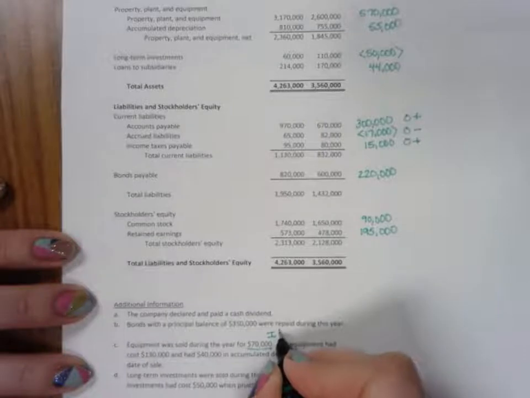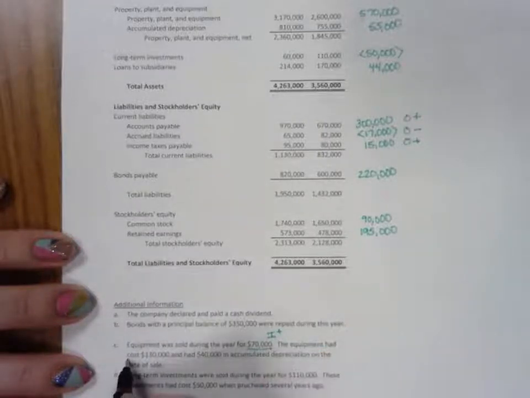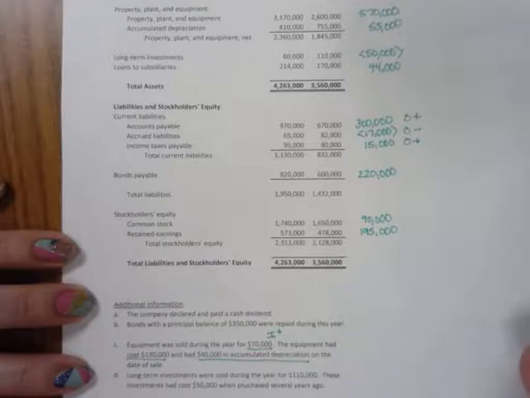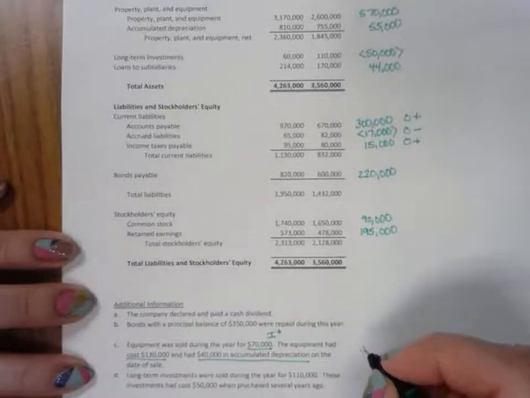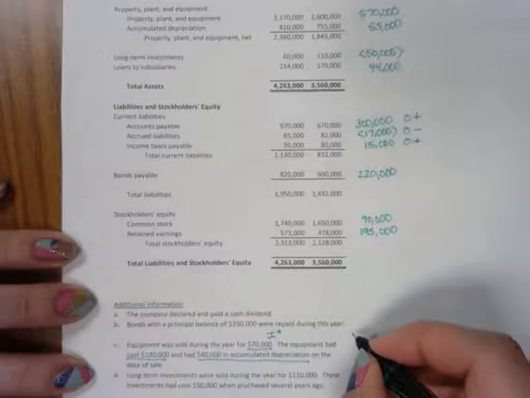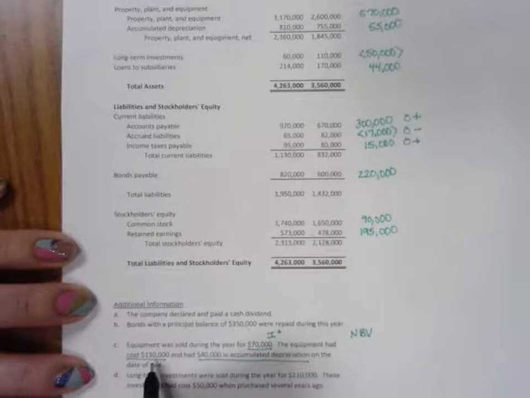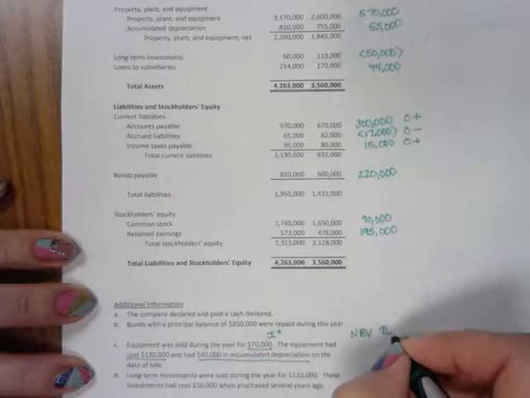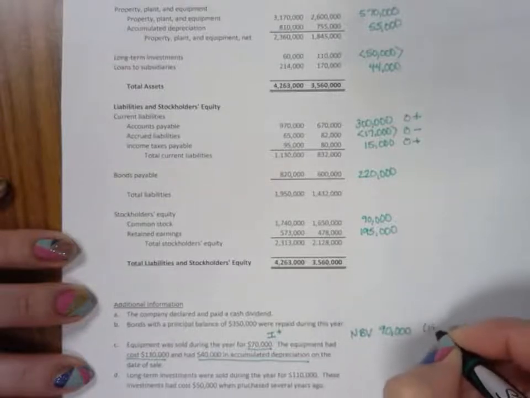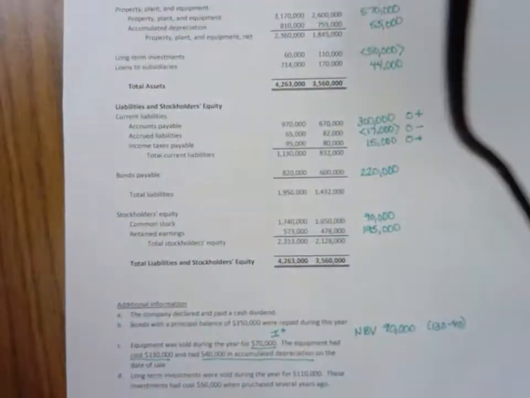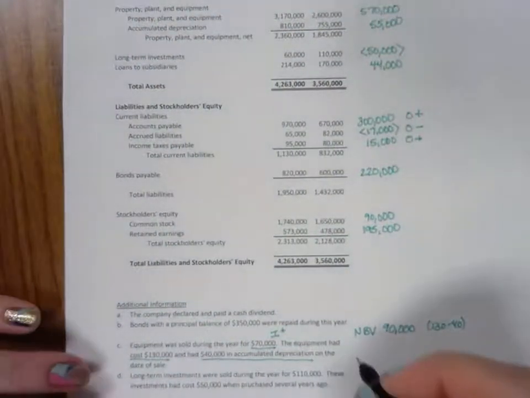And then they tell us the equipment had a cost of $130,000 and $40,000 in accumulated depreciation. Well, since I'm going to have to move my paper around while I'm here, we're going to figure out if there was a gain or a loss on it. So first we're going to say, well, what was the net book value? How do we find that? We need to take this cost of $130,000 minus our $40,000, and that gives us $90,000. Okay, that's our net book value.